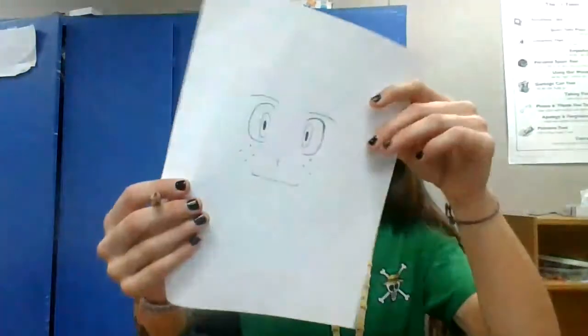Alright, so now he has his freckles. Now we're going to start doing his jaw. A lot of anime characters, it's pretty much almost the same. So remember, we're going to come in with a slight curve, and then we're going to connect.